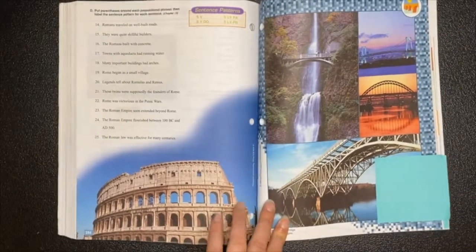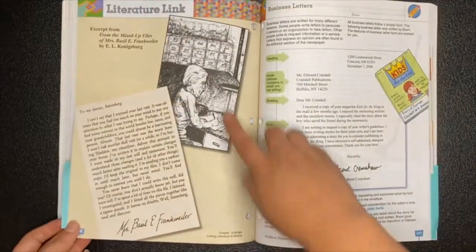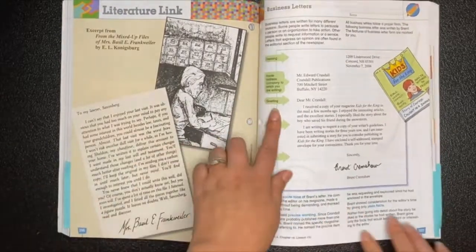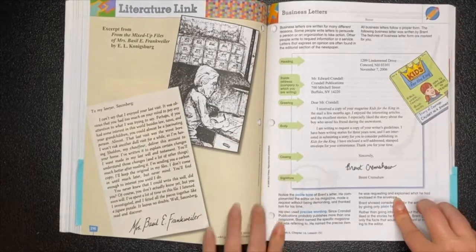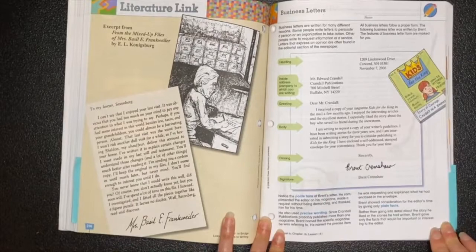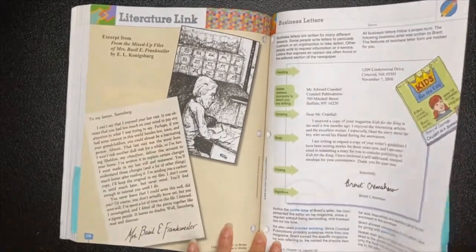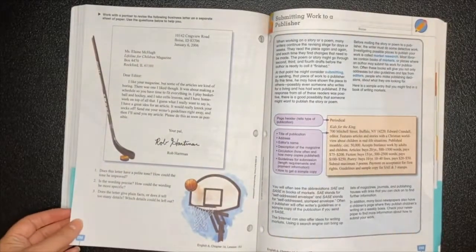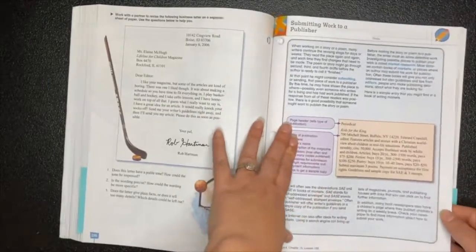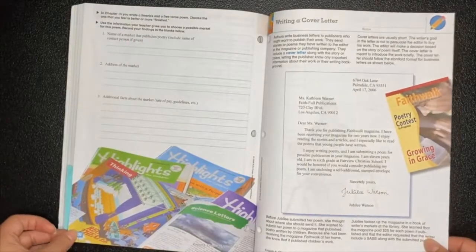Writing chapters begin with a page that looks like this. And we'll have a literature link to go along with it. Then it'll go into the very first lesson of that writing assignment. And it'll introduce the writing topic and give any information. And they'll have plenty of room to work and write in these books. But it breaks down the writing assignment into manageable parts.